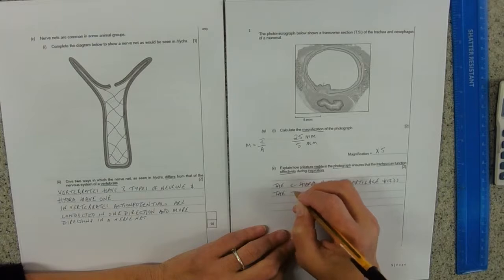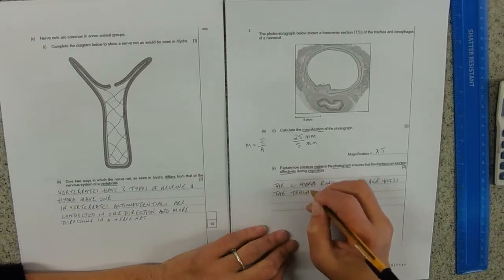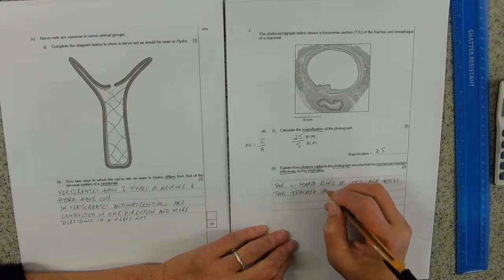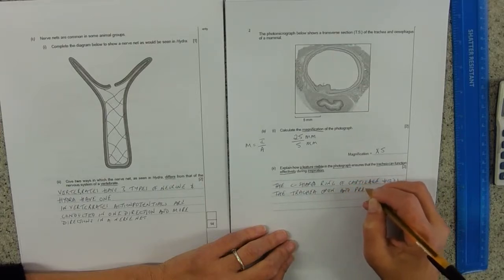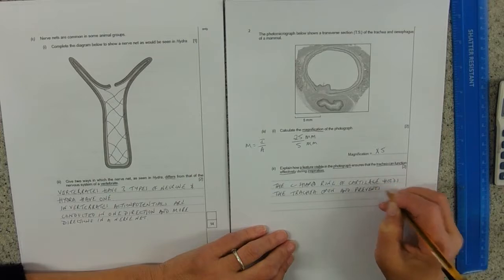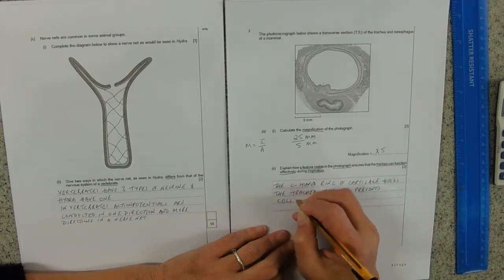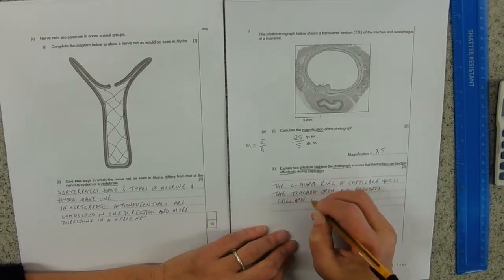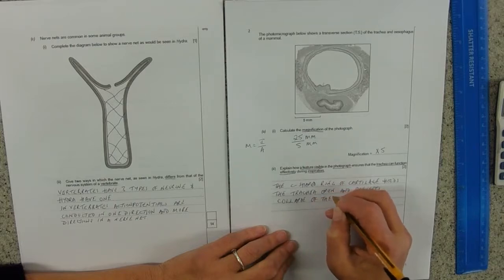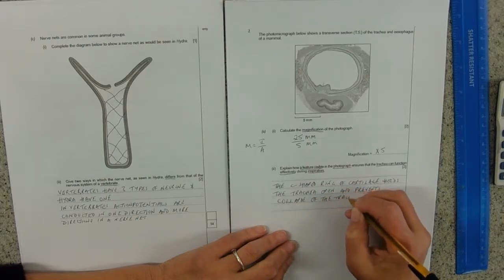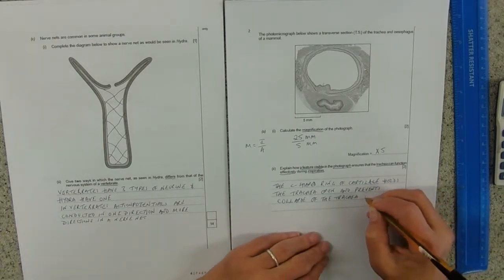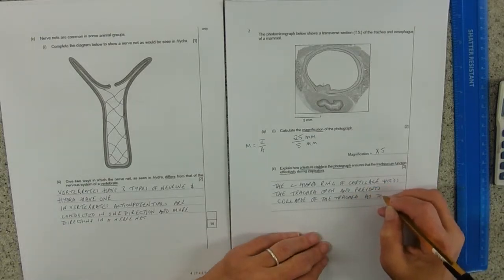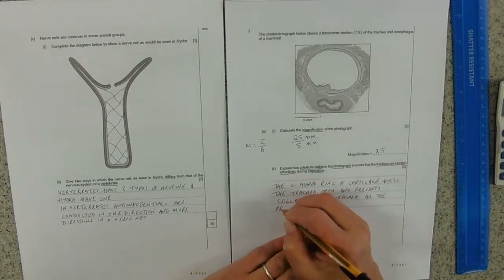Holds the trachea open, and this is again straight out of your notes, it prevents collapse of the trachea as the pressure drops.